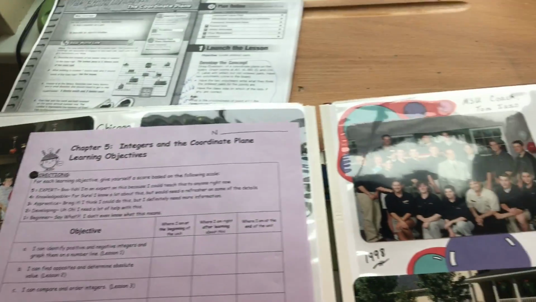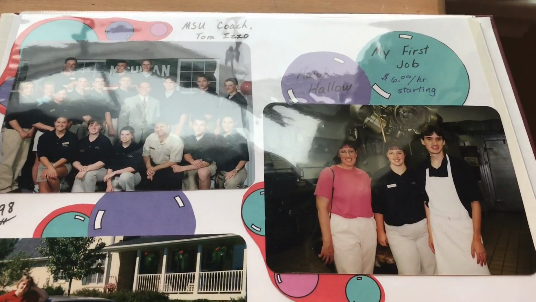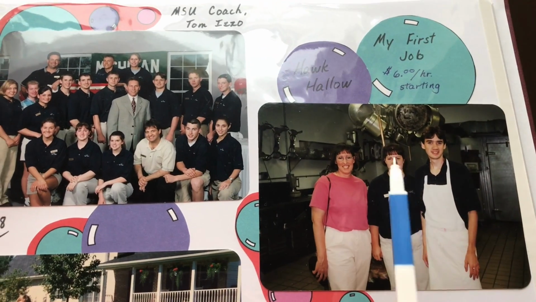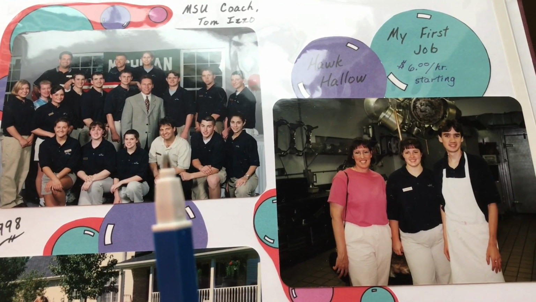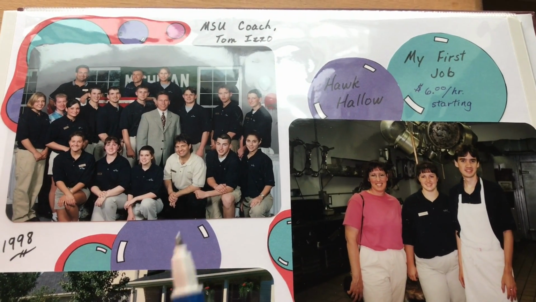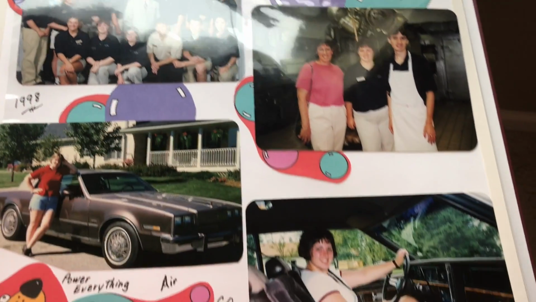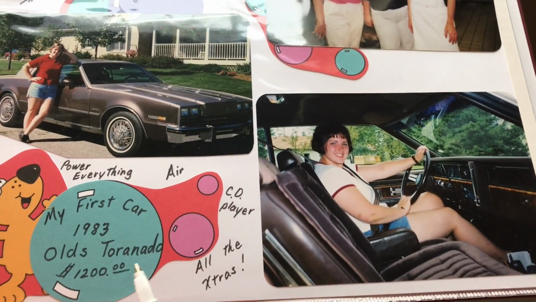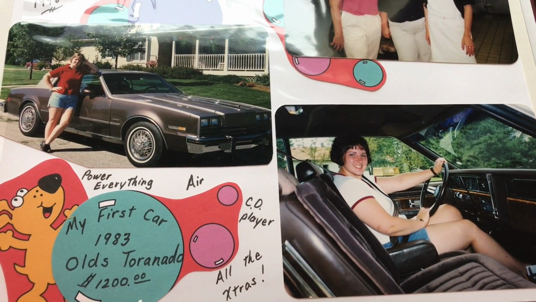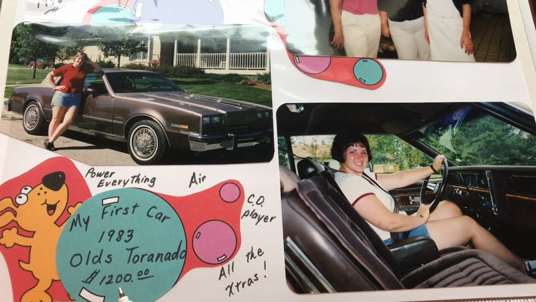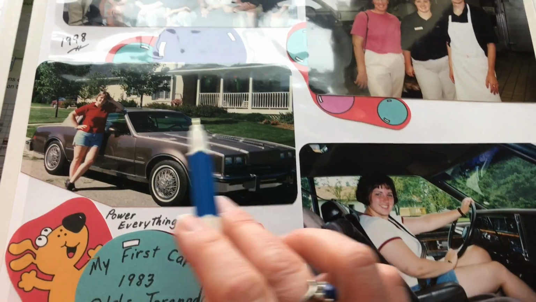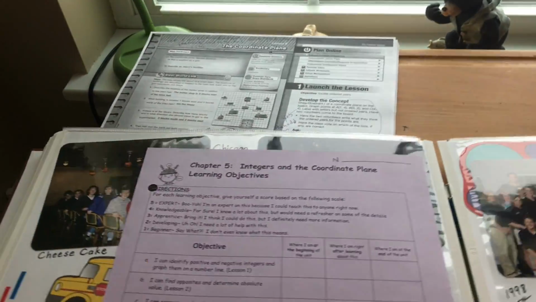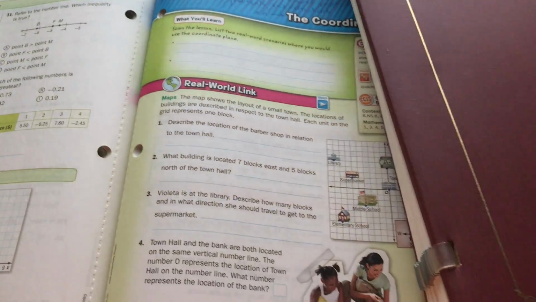Okay, crazy pictures. My first job, get that, $6 an hour. I worked in the kitchen at Hawk Hollow. And yeah, Tom Izzo came there one day, so we got our picture taken with him. And my first car, a 1983 Tornado, bought it for $1,200. Look at that baby. Wow. Okay, picture time done.